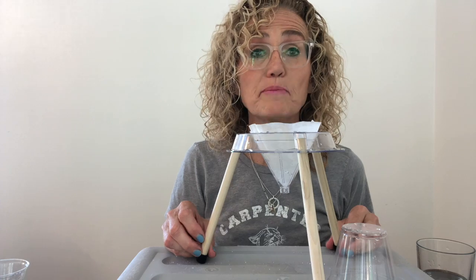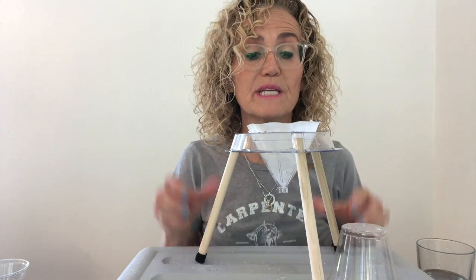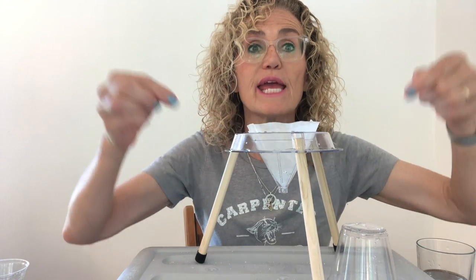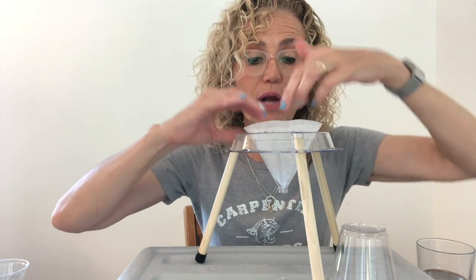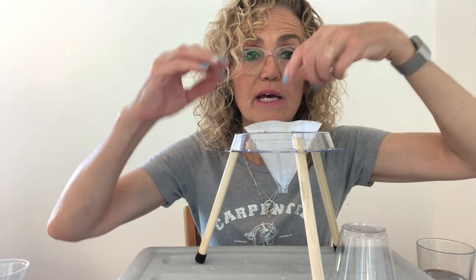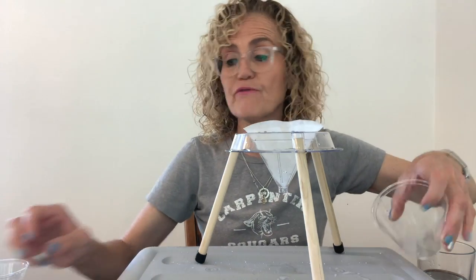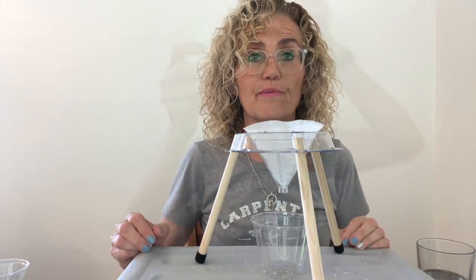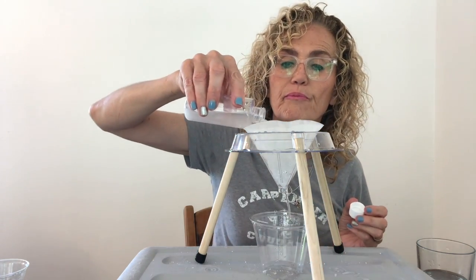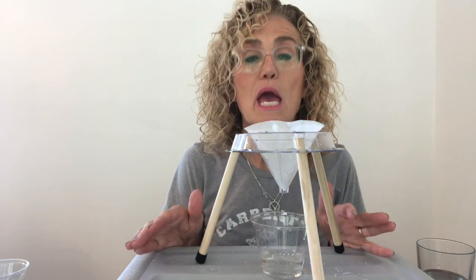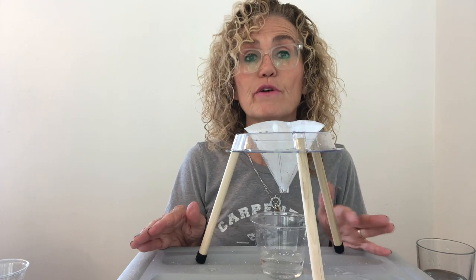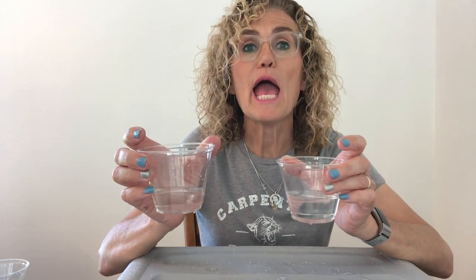I filtered out the Epsom salt water, and now I'm going to do the same procedure. I have a new filter. It's wet. It's folded into a cone. I can see the paper on both sides of the filter, and now I'm going to filter out the salt water. Make sure it stops dripping before you remove the filter. Okay, now I have my 2 saturated solutions, and now I'm going to use the balance scale to find out the mass of the dissolved salt and the dissolved Epsom salt.